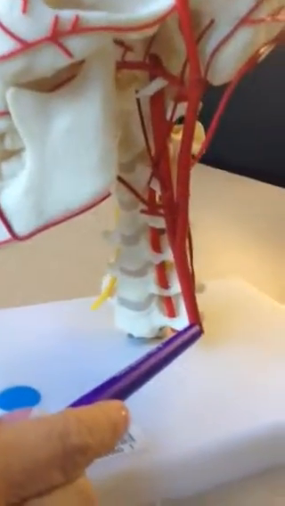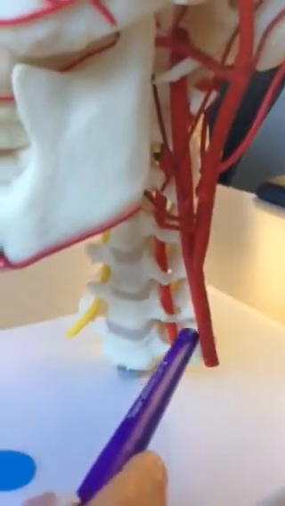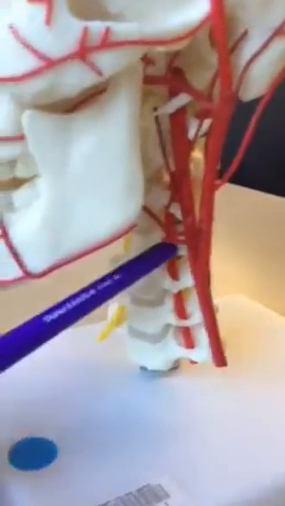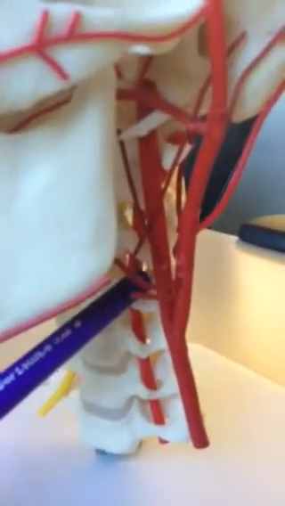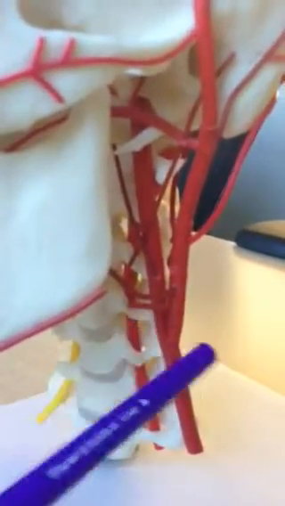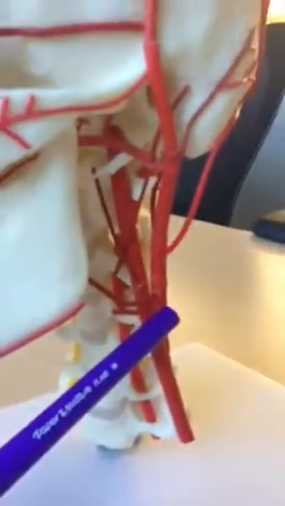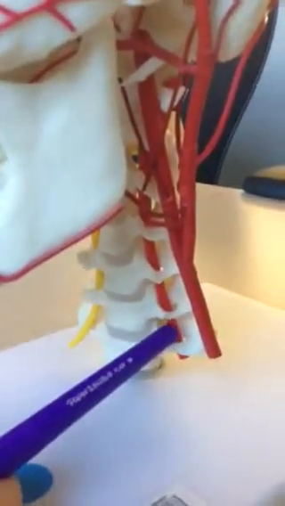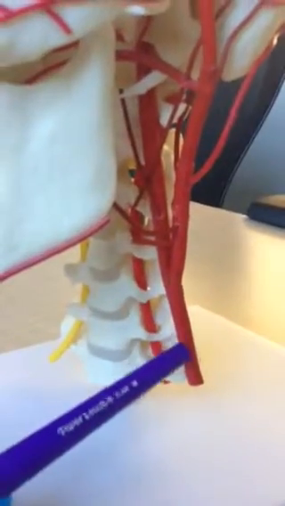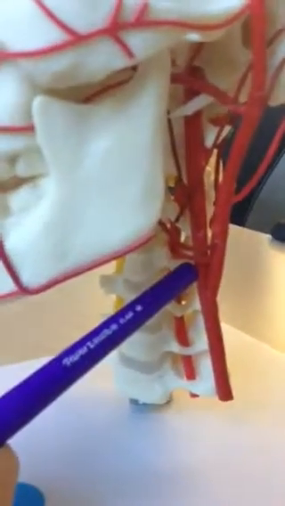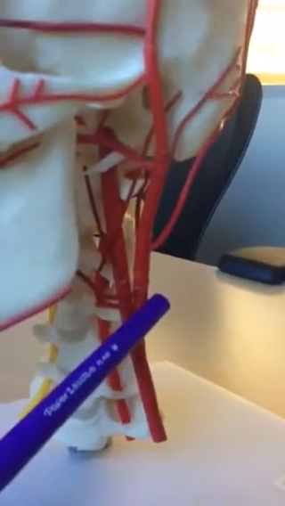This fat end right here is the common carotid artery. More internally is the internal carotid artery. And then more external is the external carotid artery. So, recap. Vertebral artery. This fat end is the common carotid artery. Internally is the internal carotid artery. Externally is the external carotid artery.